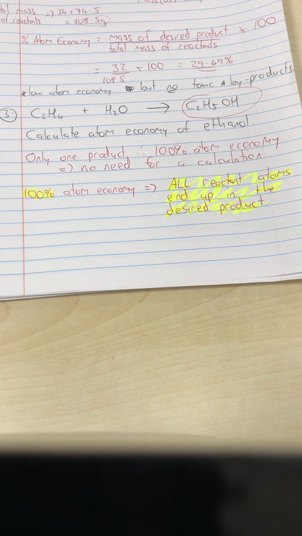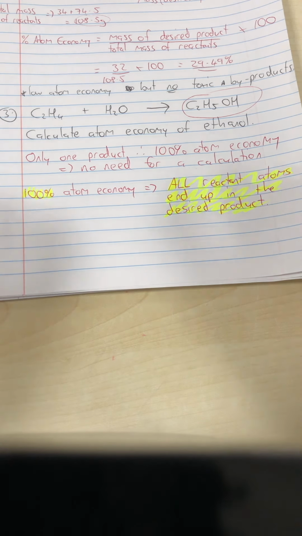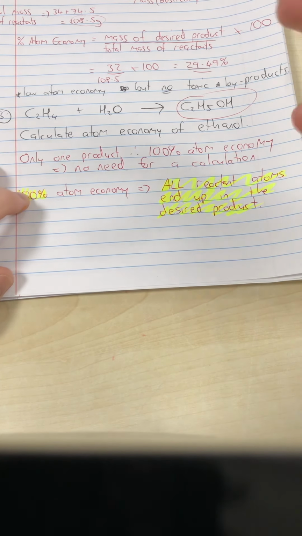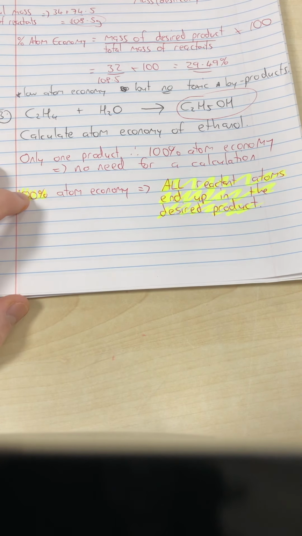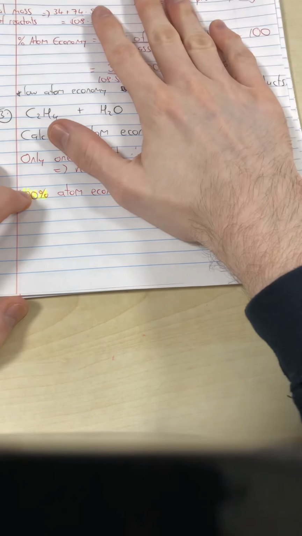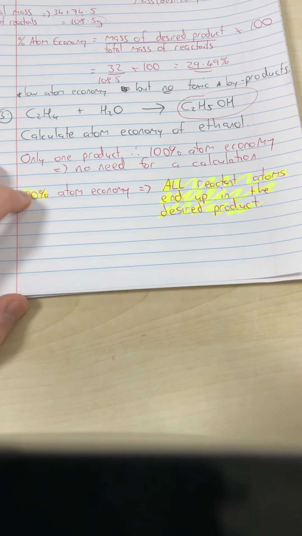Okay? So, we've learned a lot today. Yeah, we've done the whole chemical industry, the 7 design principles, the 3 environmental factors that you need to think about, and we've also done, albeit an easy calculation, an atom economy calculation.